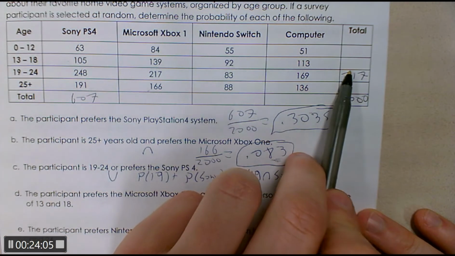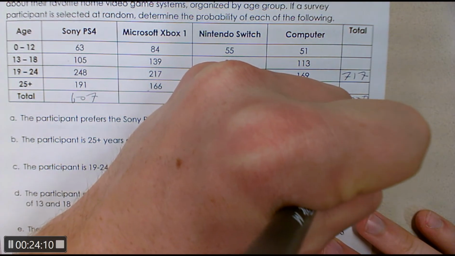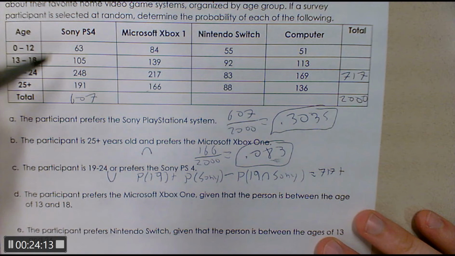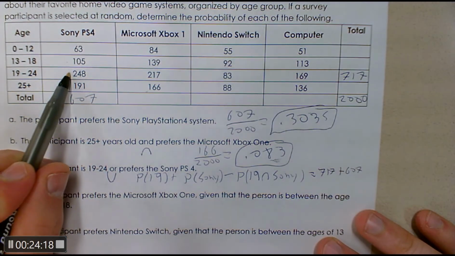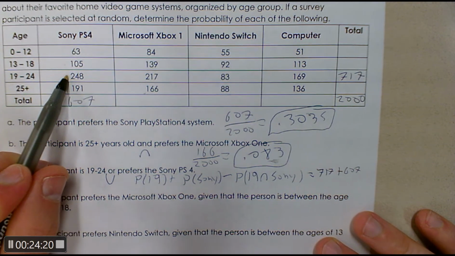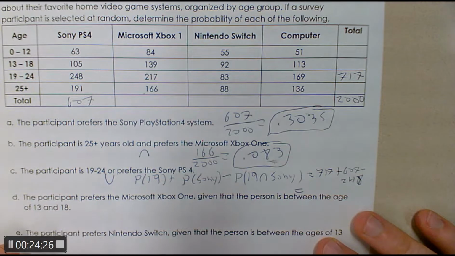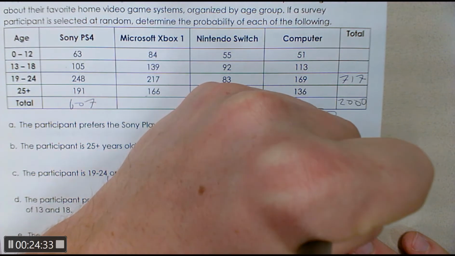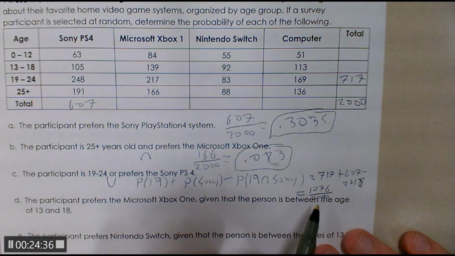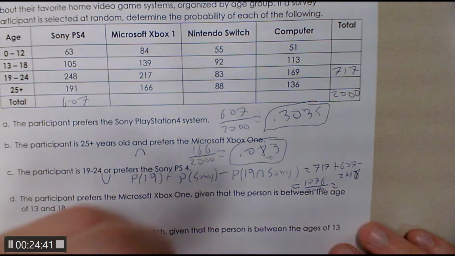All right, 717. So what this is going to be is 717 plus our Sony PS4s, which is 607. But then we're going to subtract out what's counted both, which is our 248. So we're going to subtract out 248. When we do that, this equals 1076. Then we're going to put that over our 2,000. That says 2,000 down there. And that is 0.538.